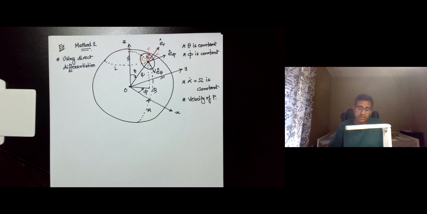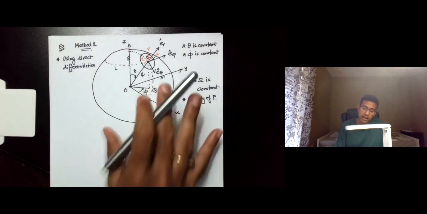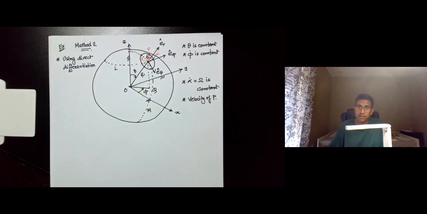In one of the previous videos, we have solved the same problem using the relative velocity concepts, and there is also a prior video where we have given a detailed description of the spherical reference frame and how the spherical reference frame is defined.